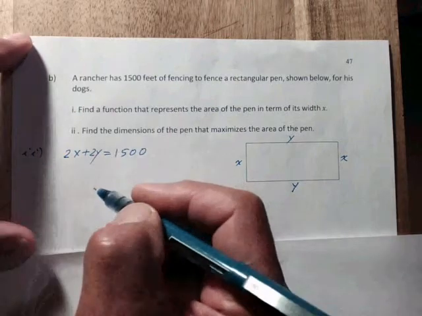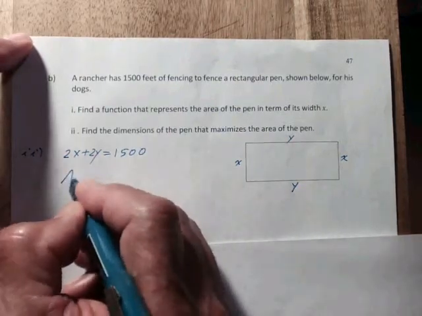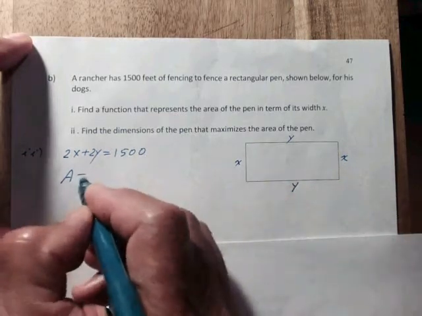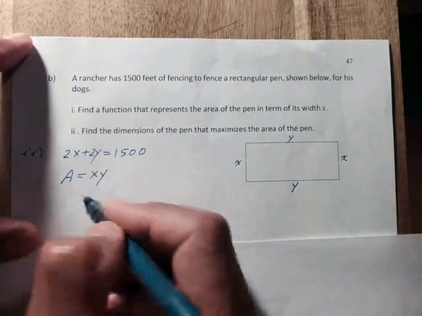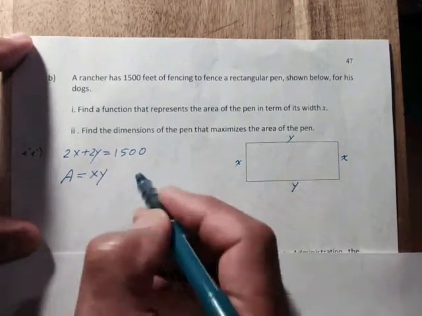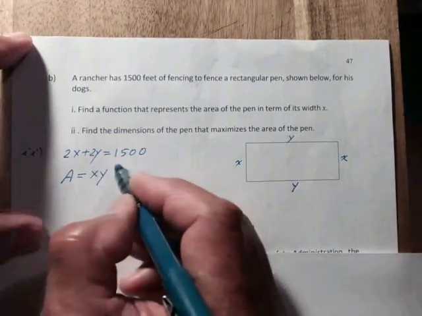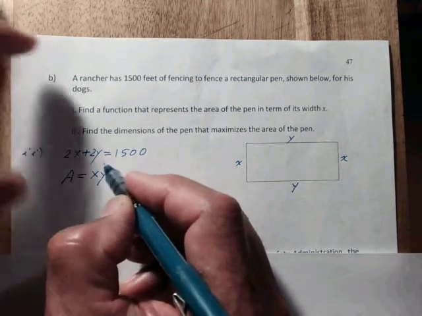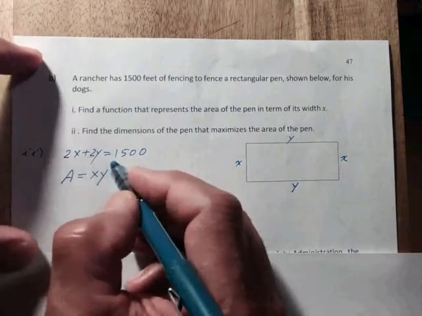And then the area, A, is equal to x times y, length times width. But I don't need to have both x and y there. I've got to get rid of one of them. I use the first equation to do that.